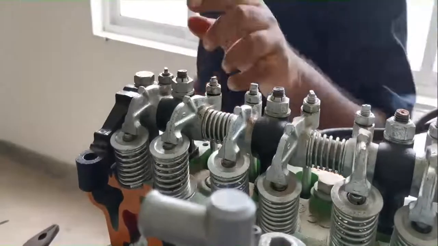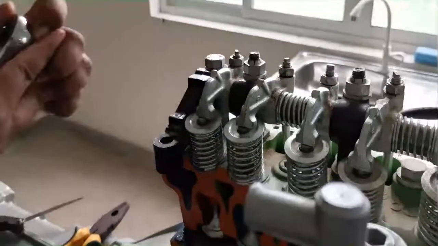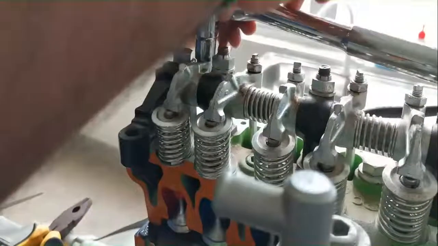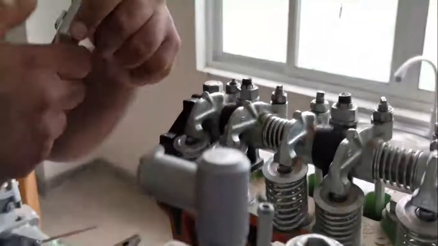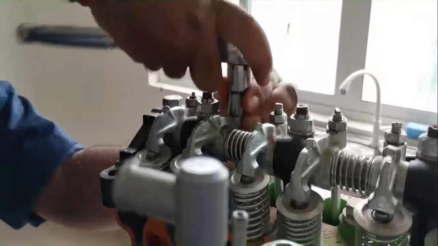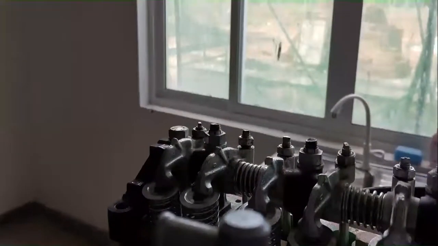Okay, so now it's time for the exhaust valve. The same procedure I am doing here. So it's loose. So the nut was loosened.